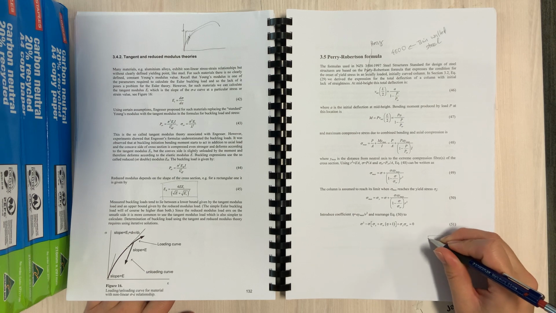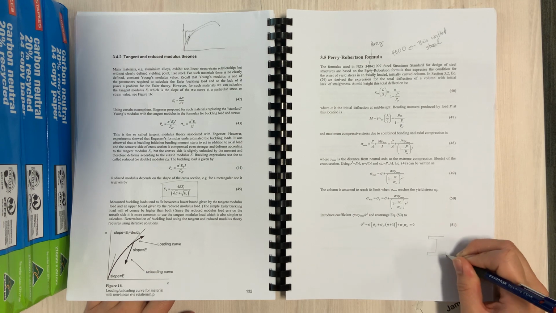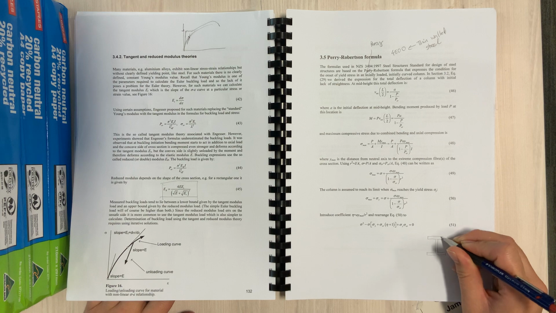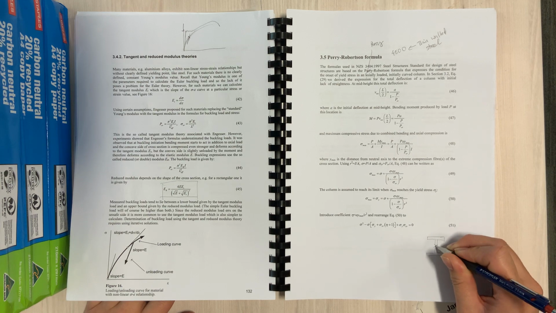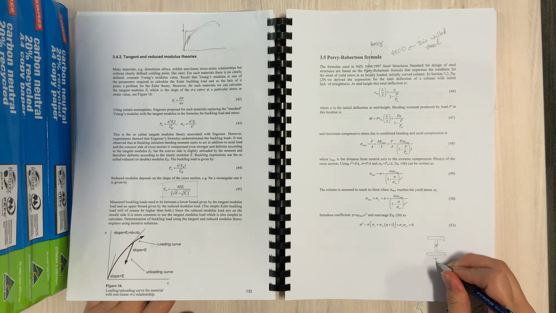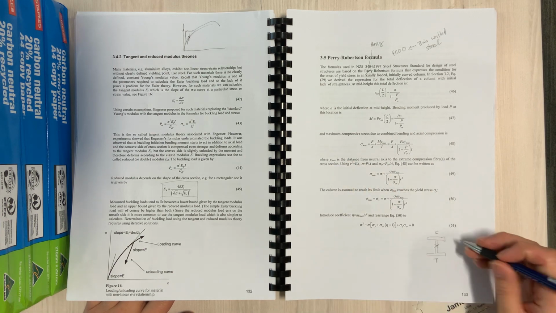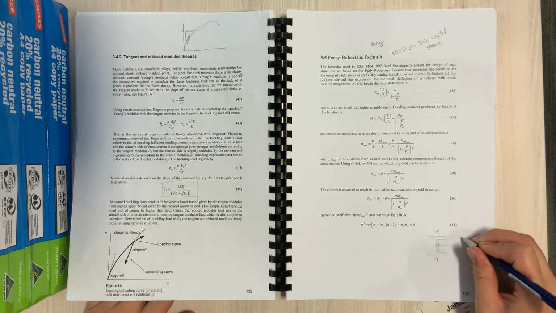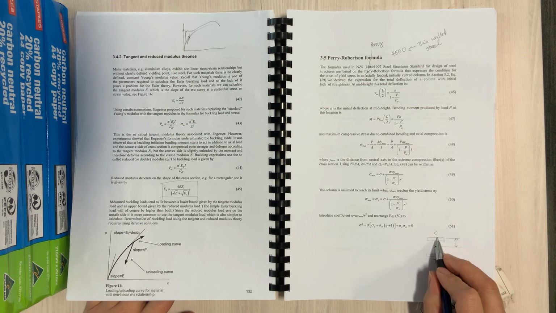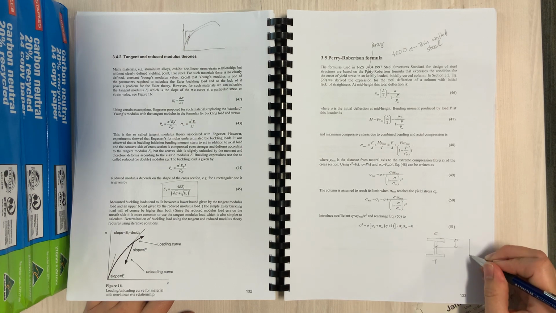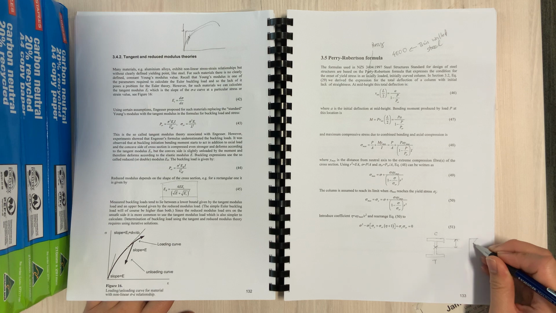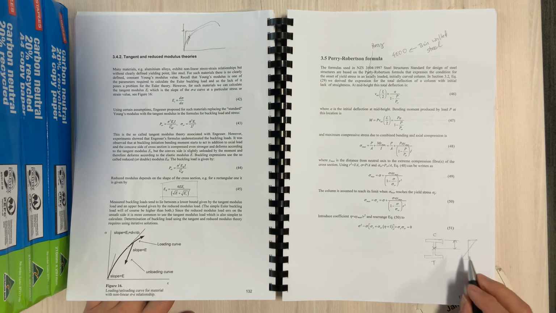So if we had a section like that, then of course we know the centroid is there, and if that's the tension side and that's the compression side, then Y max is the distance from there to this fiber here, since we know that the strain distribution would be something like that, so it would be maximum up at the top there.